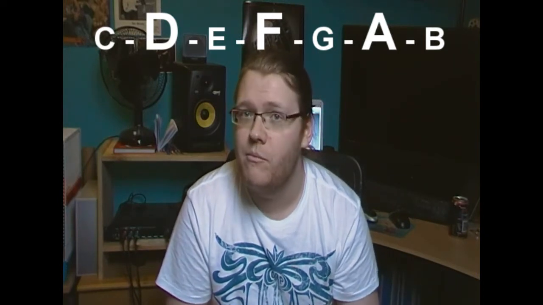If you want to write a chord progression and don't know how to start, just write out the C major scale, or any major scale for that matter, or any minor scale. Any major or minor scale, write that out, and that's all you need to do.